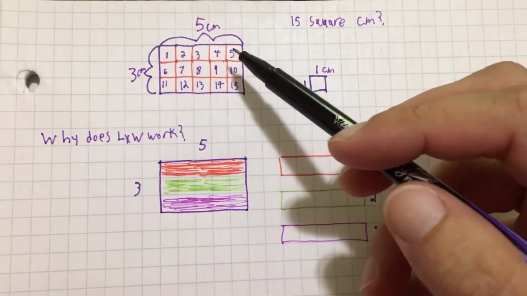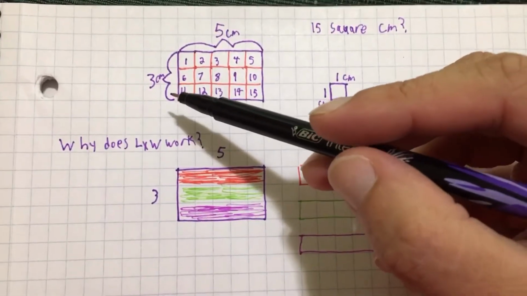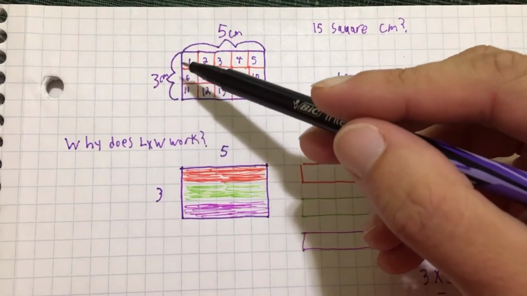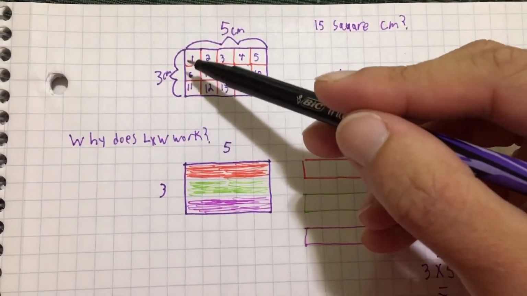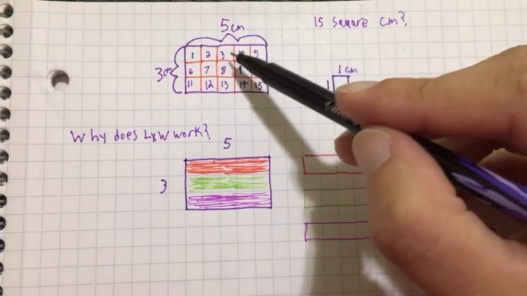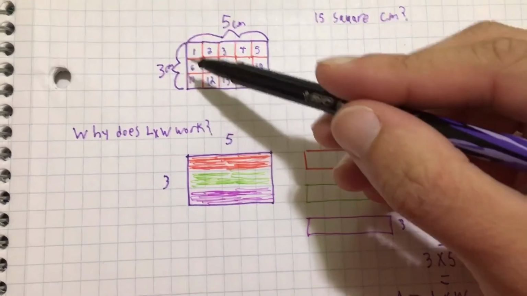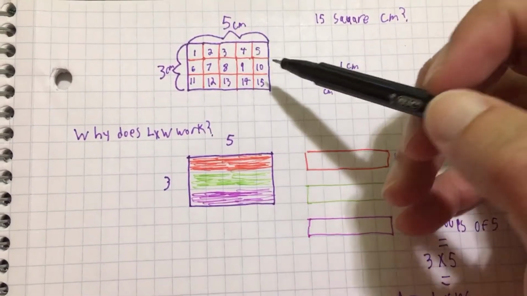Now, what is 15 square centimeters? How is that the area of this? So here we see we have 3 squares long on this edge, and then we have 5 squares long on this edge. Now we know each square is a centimeter, so 3 centimeters, 5 centimeters.